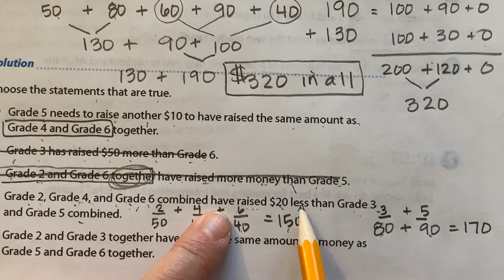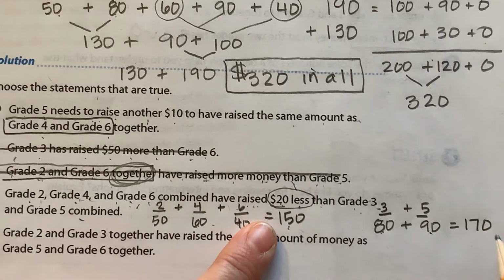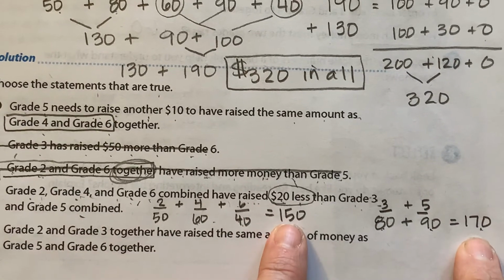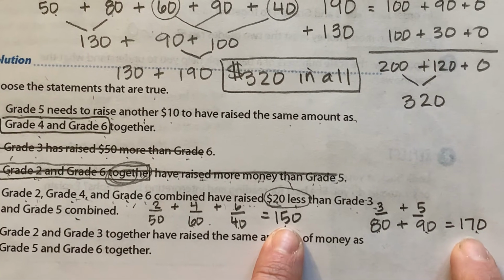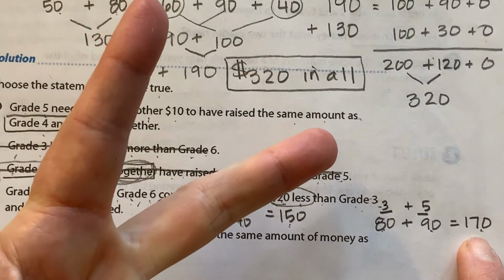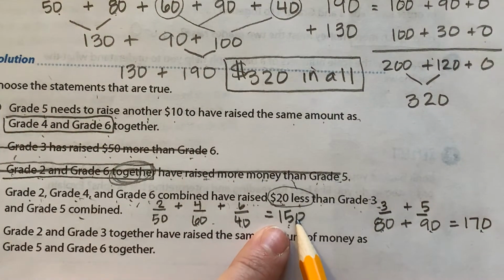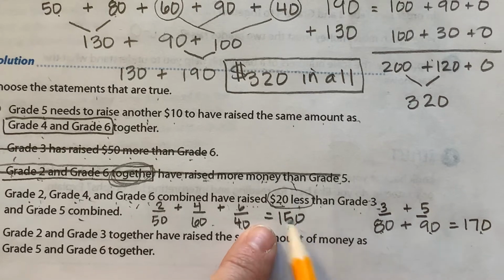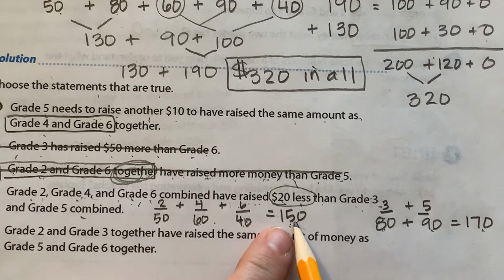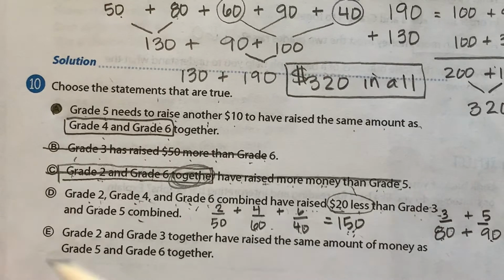They've raised $20 less than grade 3 and 5 combined. 3 and 5 had 170. What's the difference between 150 and 170? 160, 170. I'm counting by tens. So they are 2 tens less, which is $20 less. Oh, is this true? This is true because 2, 4, and 6 have $20 less than grades 3 and 5. That took a lot of thinking.